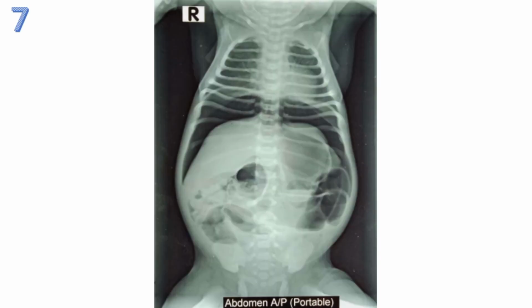X-ray of a neonate showing free air just below the diaphragm bilaterally. Diagnosis was pneumoperitoneum, and cause was perforation of the gut.